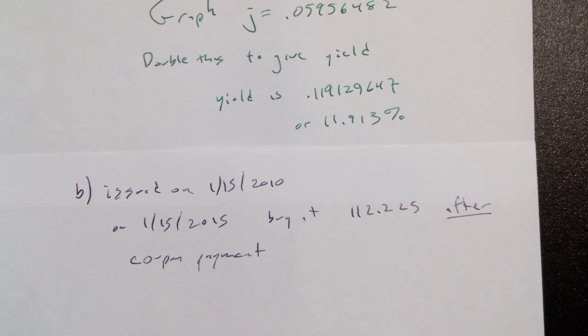Okay. I sell at 1/15/2015. How many periods are left?